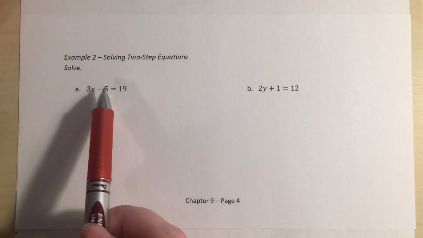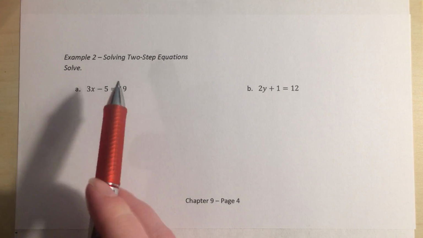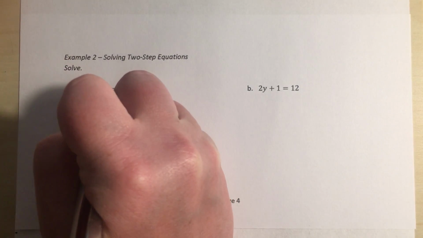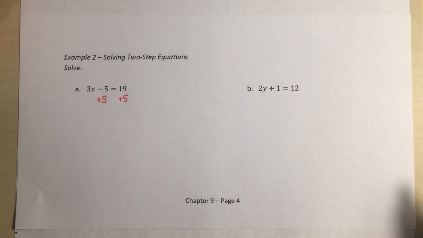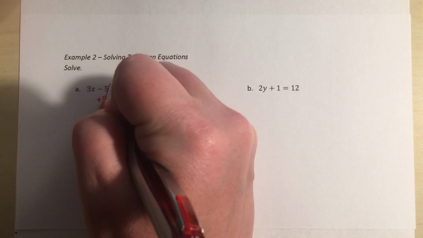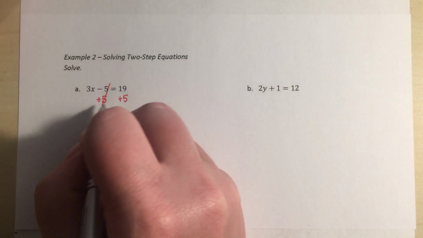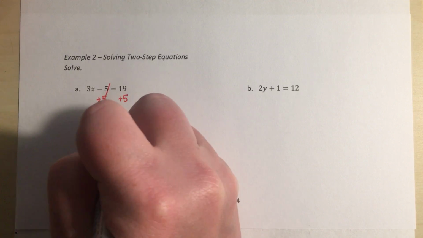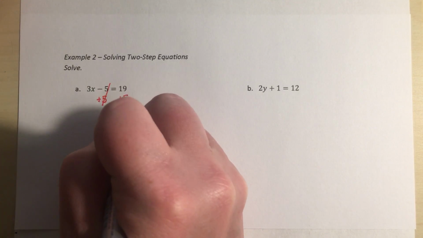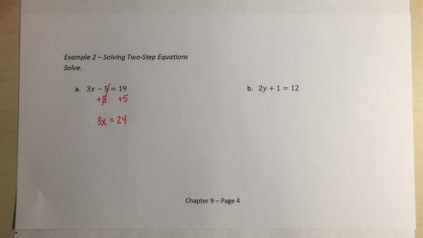Well, we want to get rid of this number that's over here first. So we're going to start by adding 5 to our equation. We always start with addition and subtraction when we're working through these steps. So we're going to cancel out those 5s. Negative 5 and positive 5 cancel each other out and we have 3x. 19 plus 5 is going to give us 24.